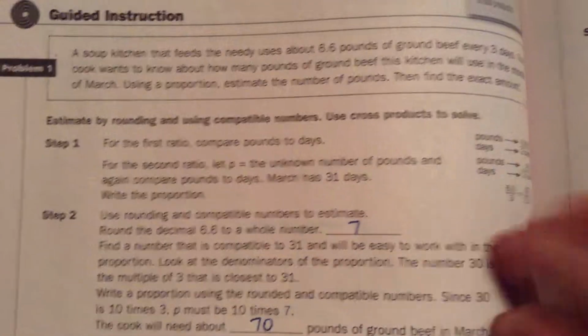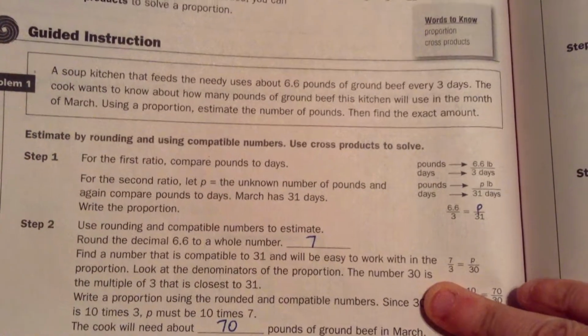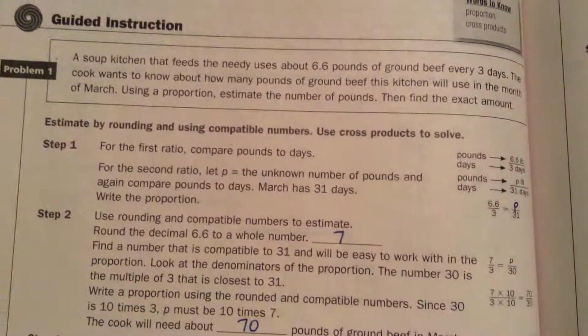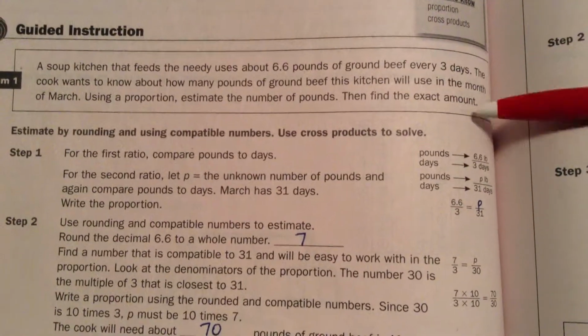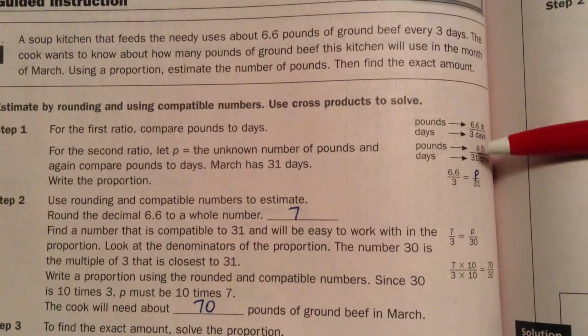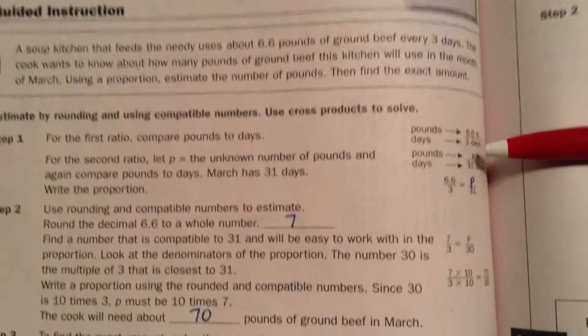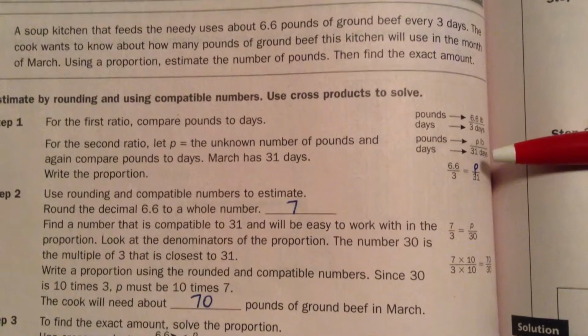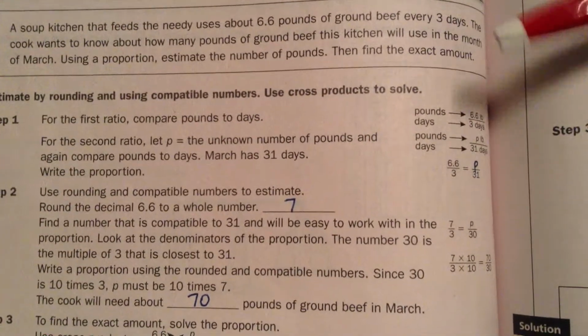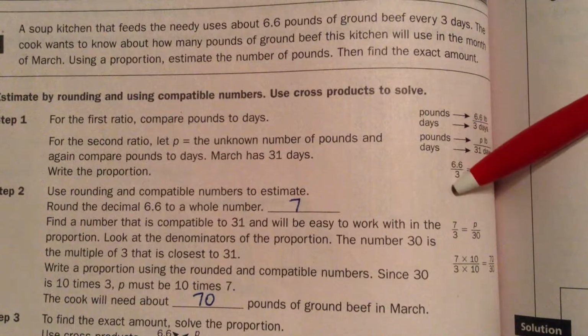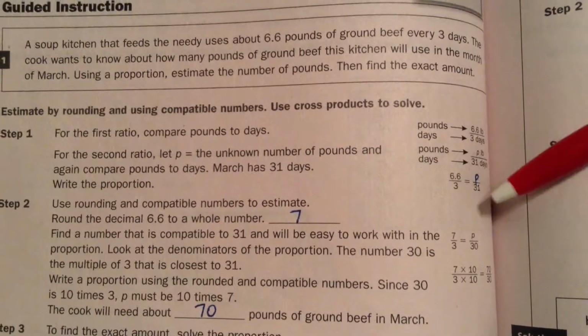So first, we're going to compare the first ratio. We're comparing pounds to days. So the pounds are 6.6 pounds to 3 days. We're going to let P be the pounds, and then we know there are 31 days in March. So we set 6.6 up top over 3, and then we put P over 31.